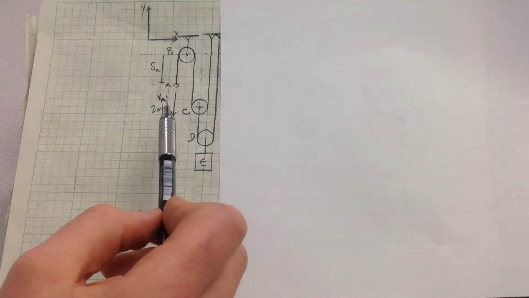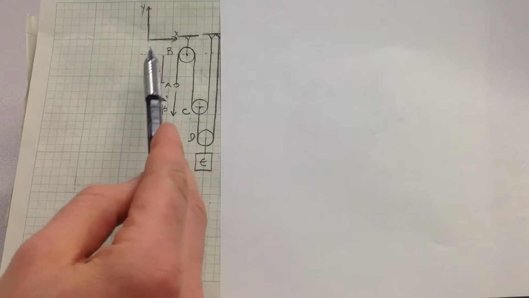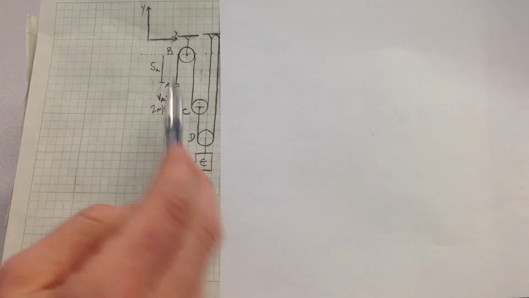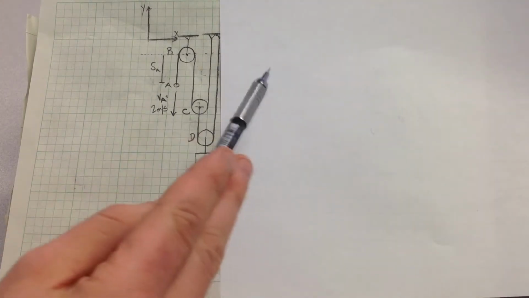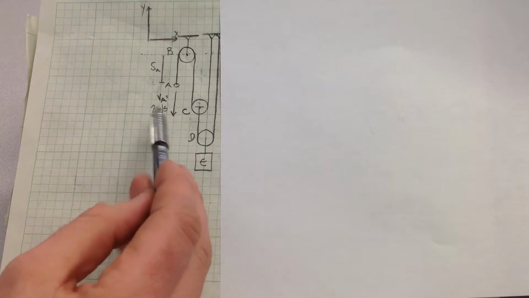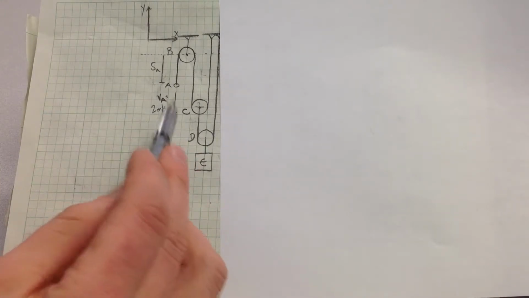So first thing we want to do is choose a coordinate system. I always stick with the given layout here. So I choose Y as positive going up, X as positive going out to the right. So our velocity here will actually be negative, pulling down on A.